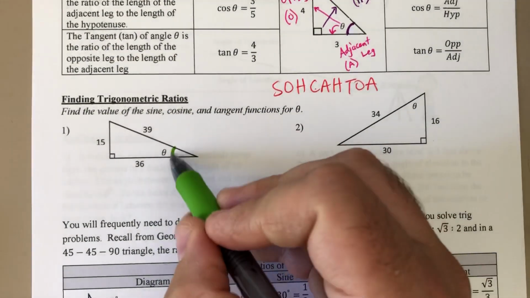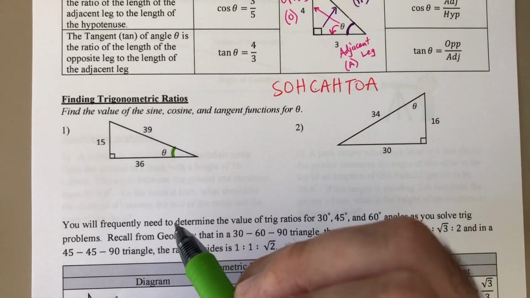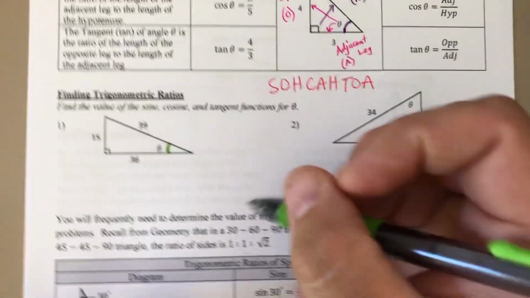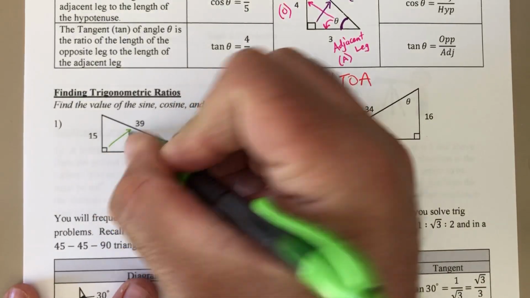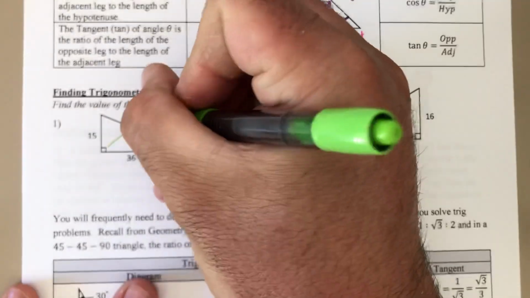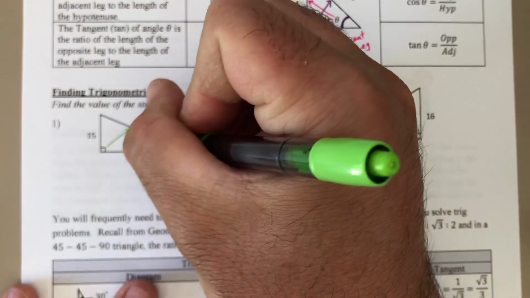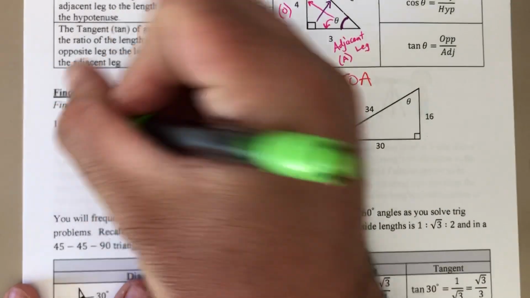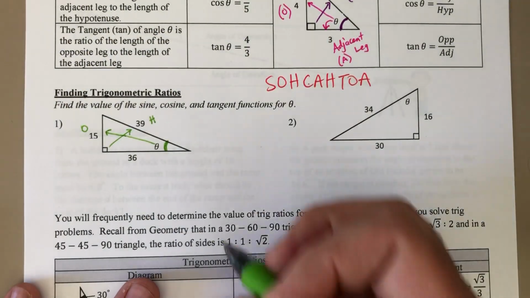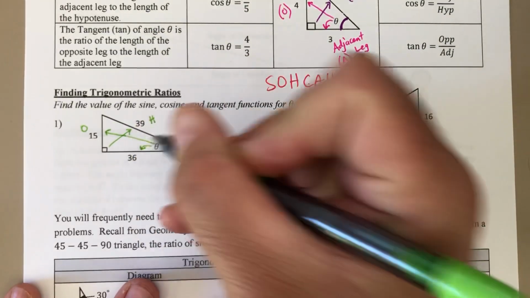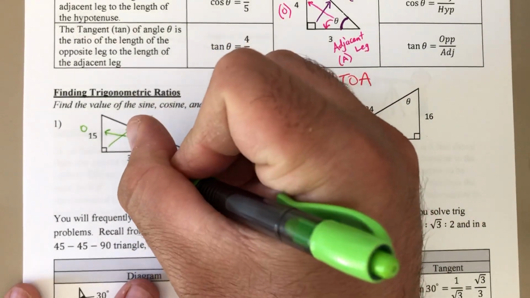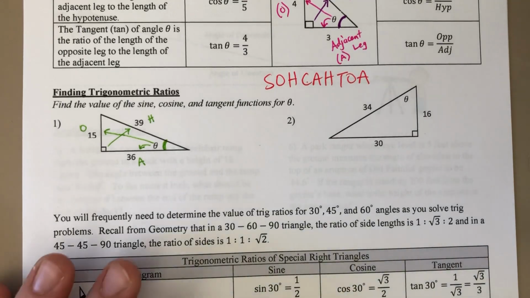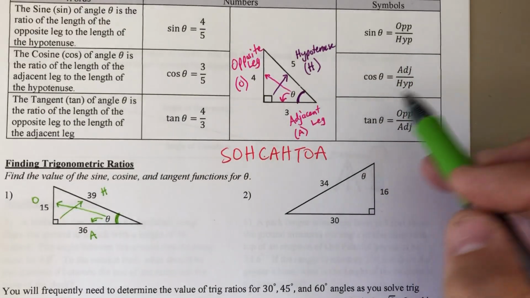Here's our angle theta, and I always mark it so that I know where I'm working from. Again, we start by labeling the sides. Directly across from the right angle is our hypotenuse. The one directly across, or furthest away from the angle, is the opposite leg. And the leg that's closest, coming right into the angle, is your adjacent. O, A, and H. That's important because it tells us how we're going to build our ratios.